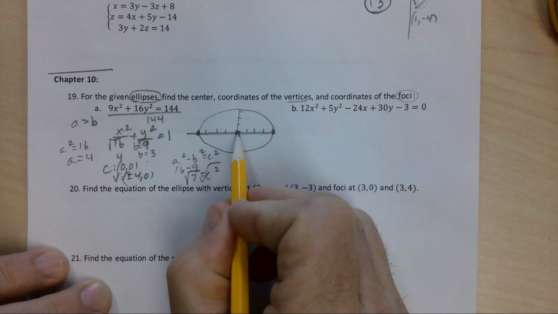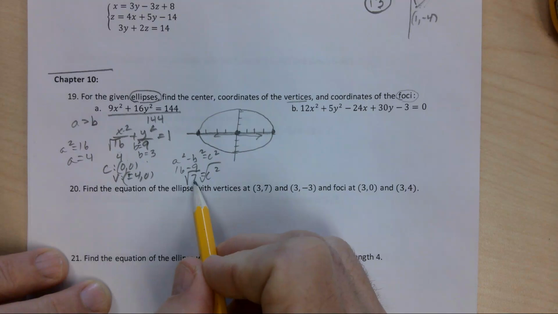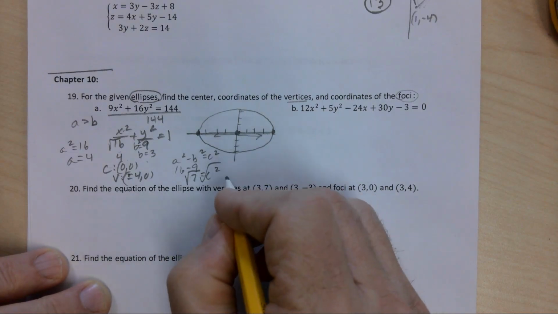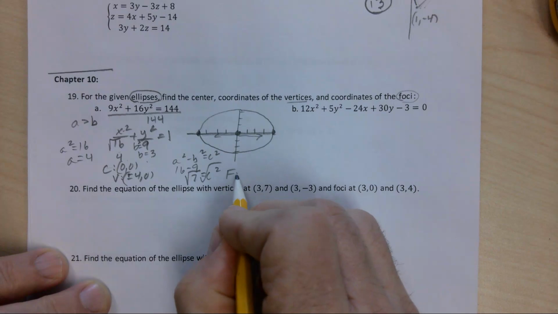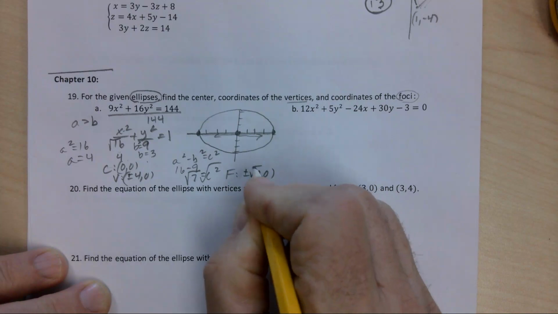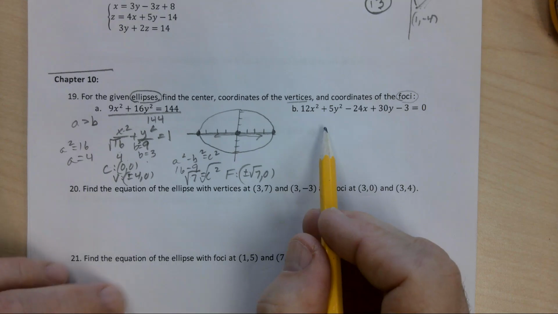So we know it's going to move left square root of 7, right square root of 7. Square root of 9 is 3, square root of 4 is 2, so it's in between there. But all they want is for you to label it, so the foci for this one would be plus or minus the square root of 7, comma 0. And then you're done. This one's going to be a little more involved, letter B.